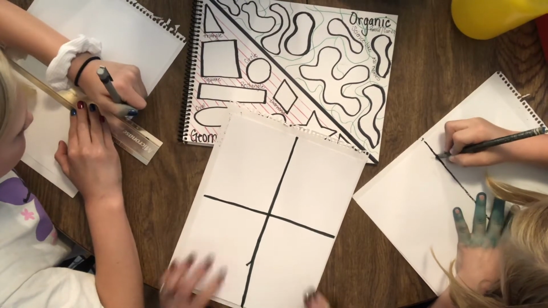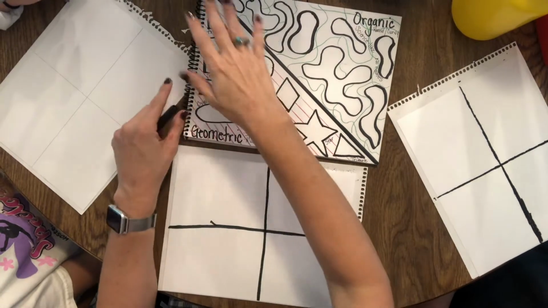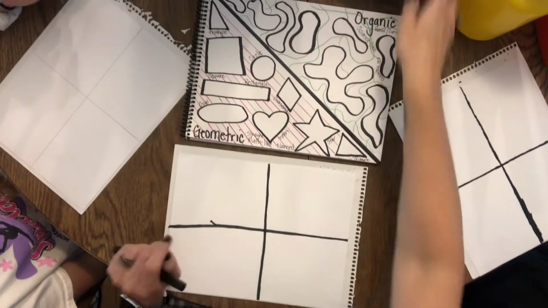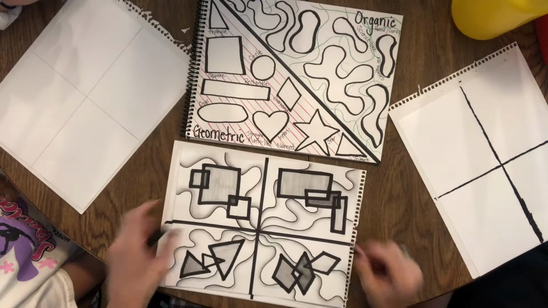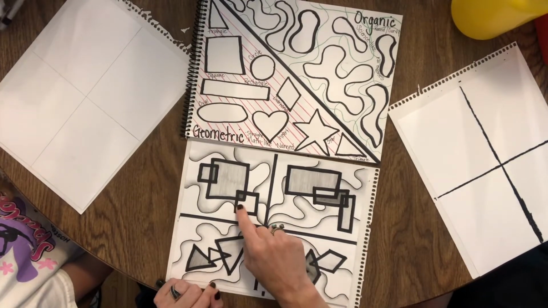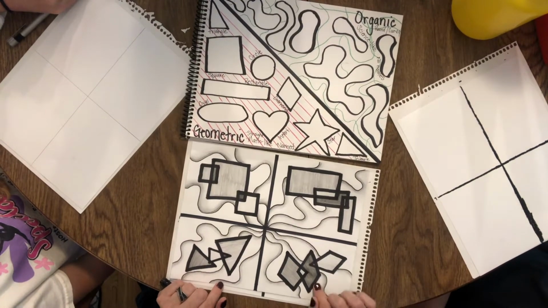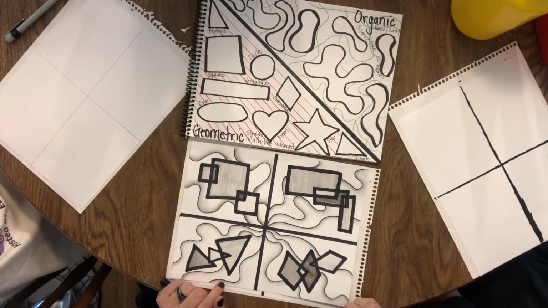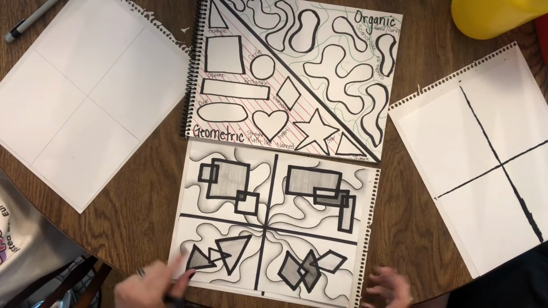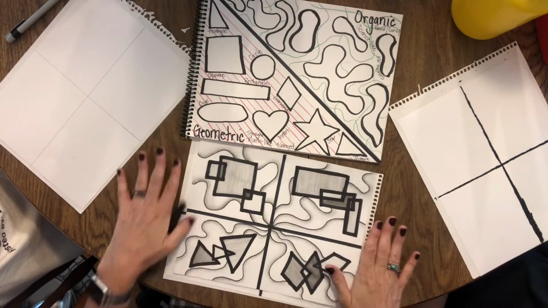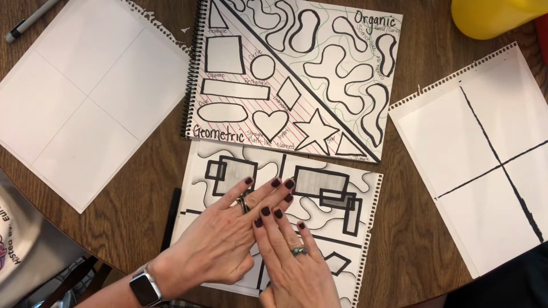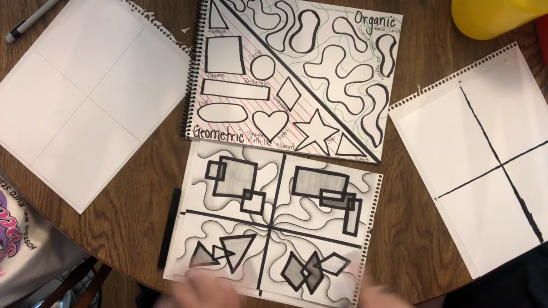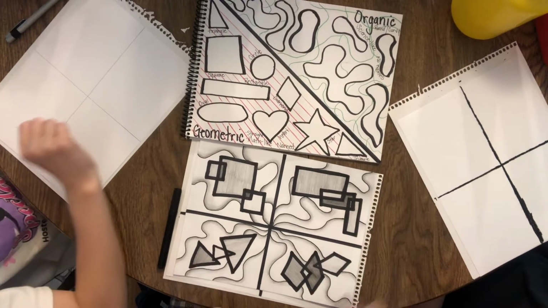Happens. Mistakes happen. Okay, so now we are going to use geometric shapes. We want 3 shapes and we want them overlapping. So this is my example. So I picked square, rectangle, diamond, and triangle, but you can pick any of the named shapes that we have. They overlap. So they are not next to each other, they're on top of each other a little bit. I have different sizes of the 3 different shapes as well.